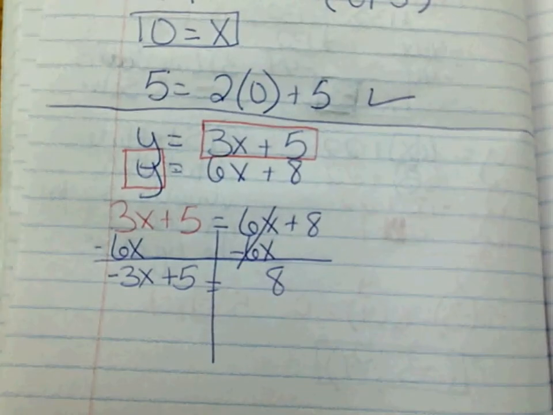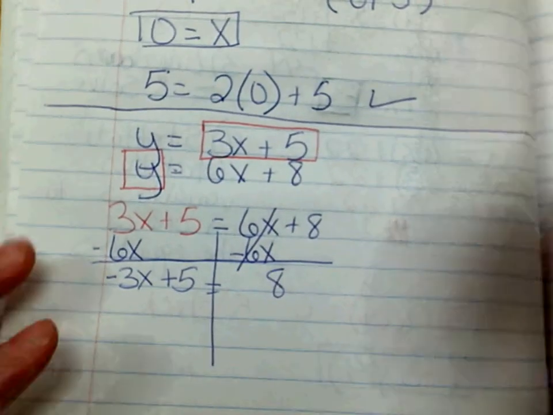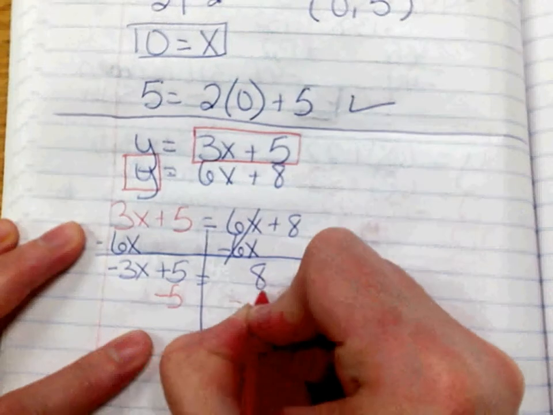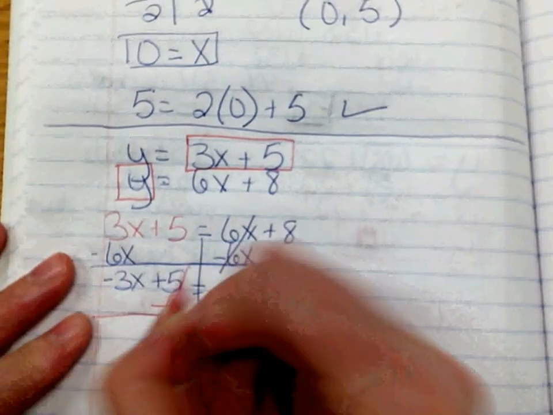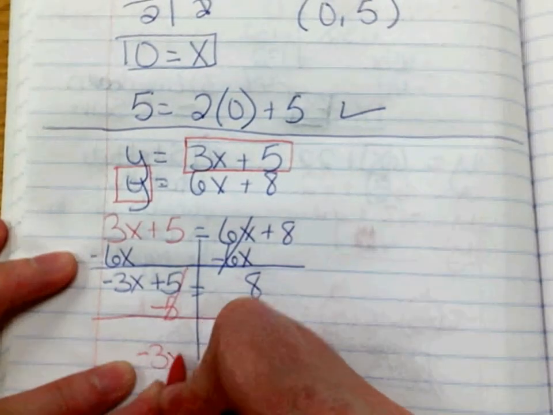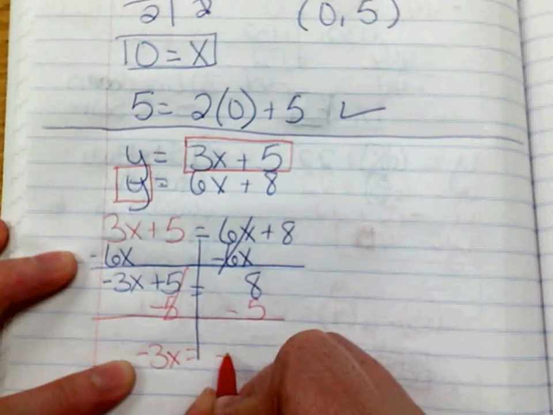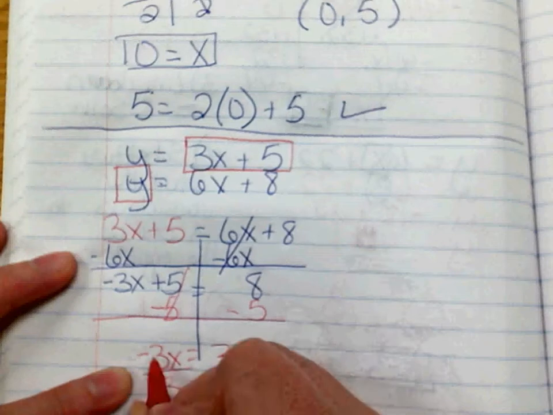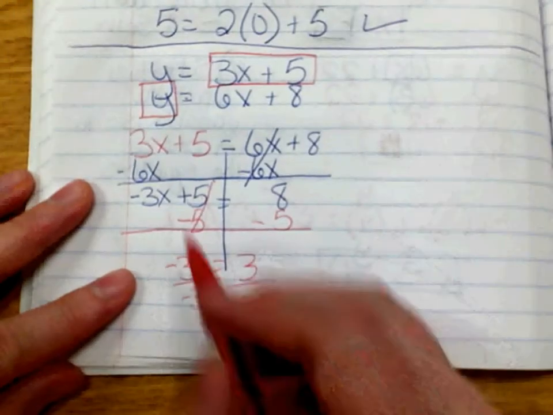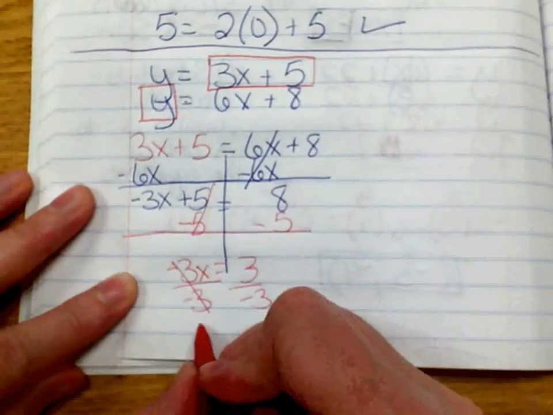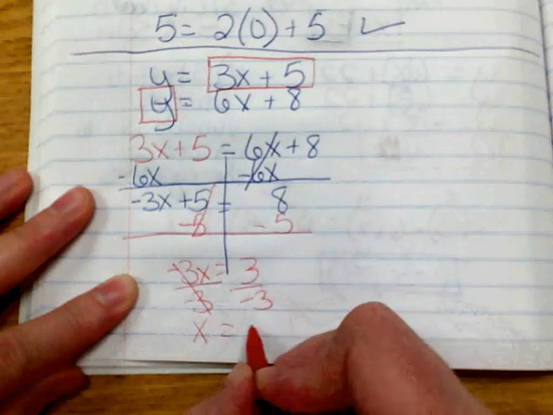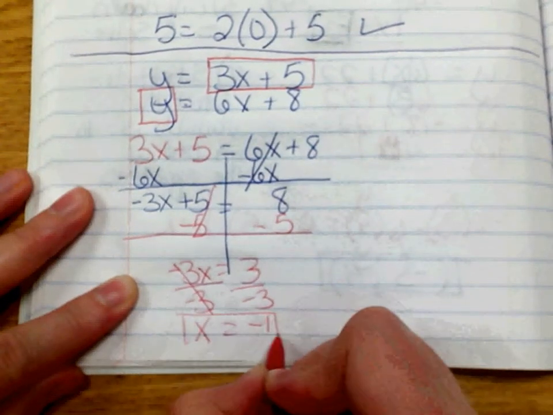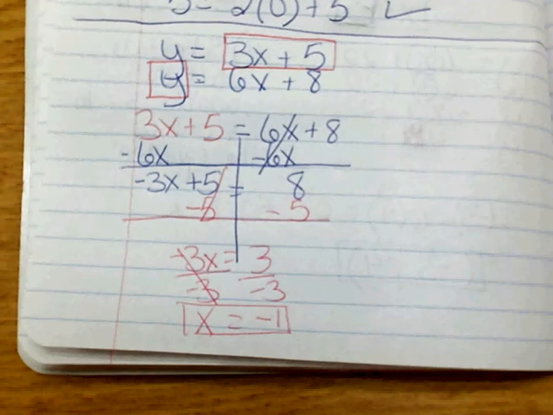Now it seems a little bit more obvious what I'm supposed to do. I'm supposed to minus 5. Okay, and this negative 3x comes down. 8 minus 5 is 3. And then I'm going to divide by negative 3. This is getting pretty obvious now. Negative 3 divided by negative 3 is 1. So I have x over here. 3 divided by negative 3 is negative 1. So I have one of my answers. And I have x equals negative 1.